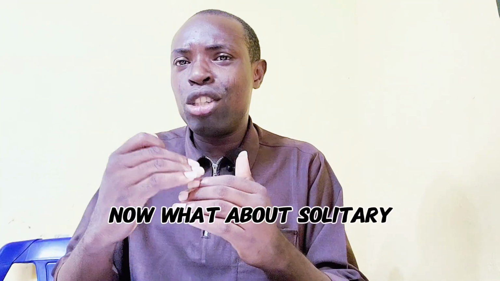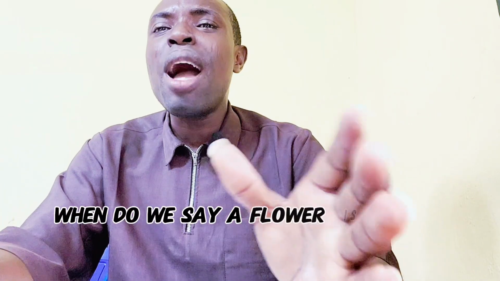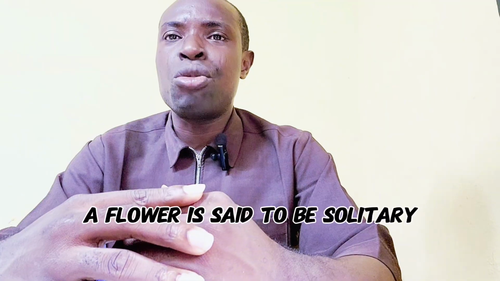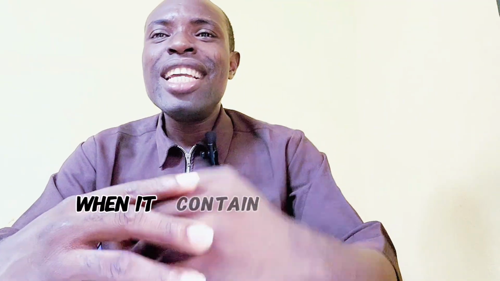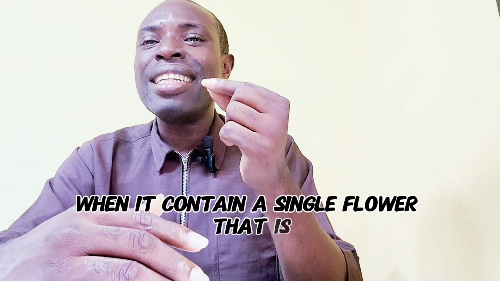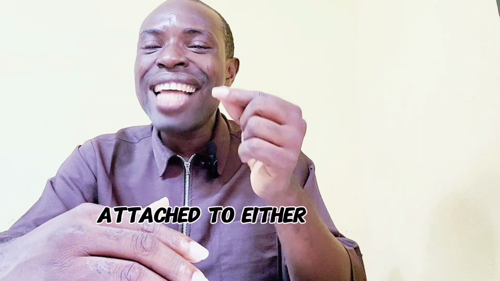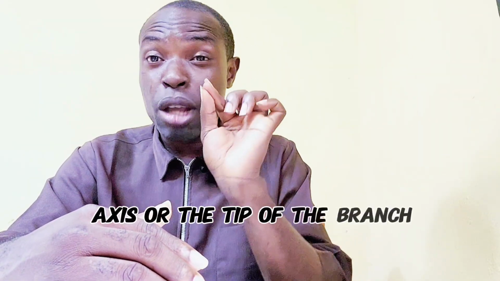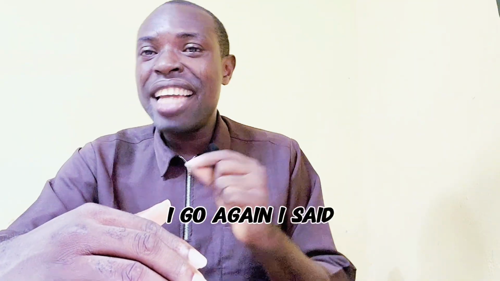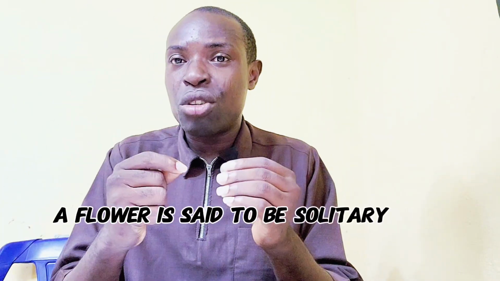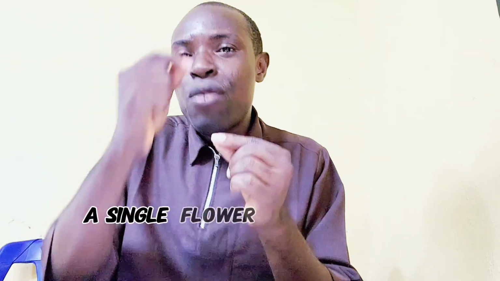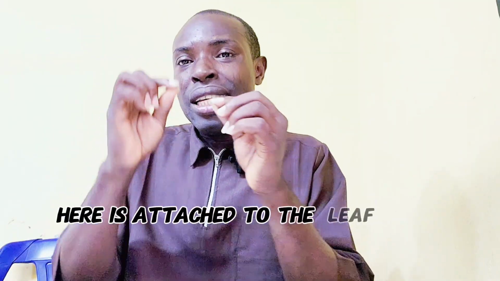And what about solitary? When do we say a flower is solitary? A flower is said to be solitary when it contains a single flower that is attached to either the leaf axis or the tip of the branch. I go again: a flower is solitary when a single flower is attached to the leaf or the tip of the branch.